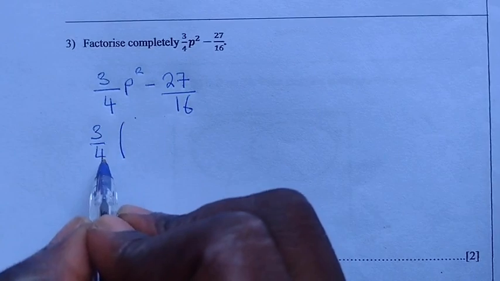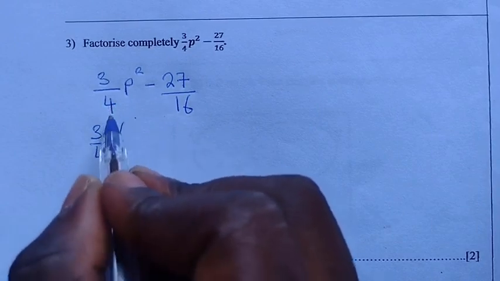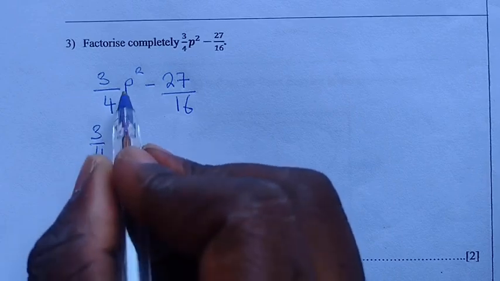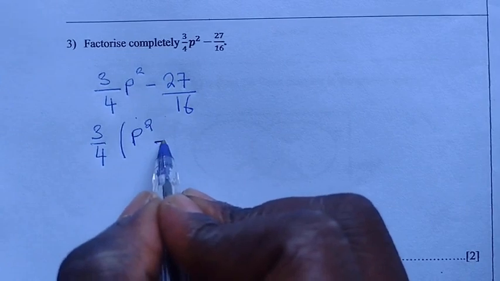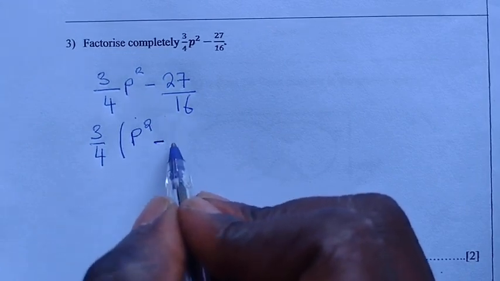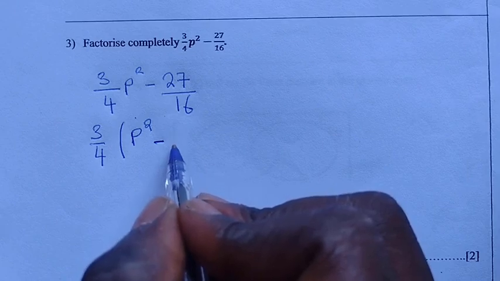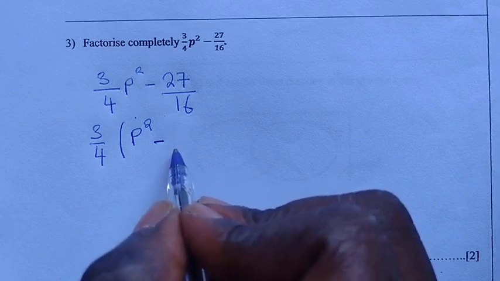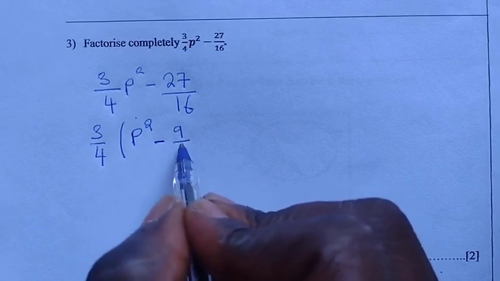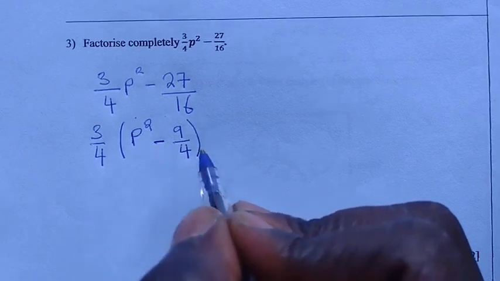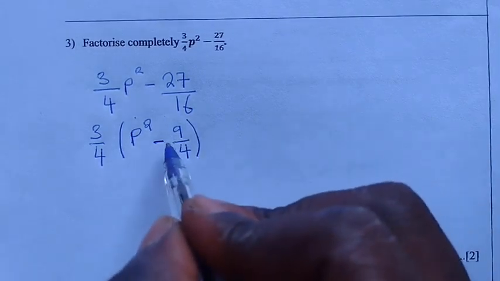So when we factor out 3 over 4, when we start dividing, this will give us a 1. We just remain with p squared minus. Now here, what value are you going to remain with? So the value that you remain with will be 9 over 4. So let me explain what has been done here.